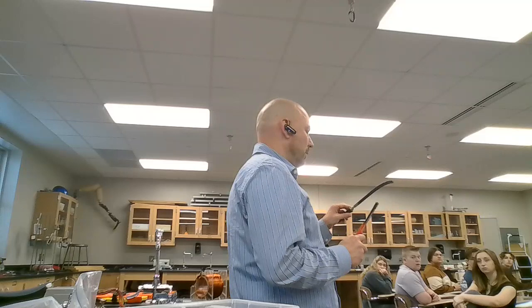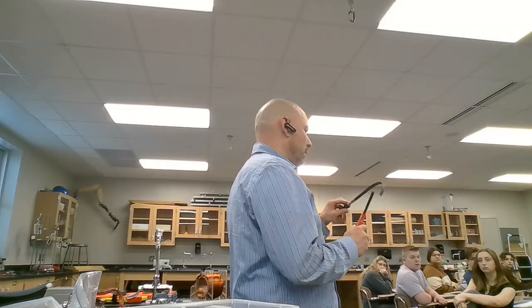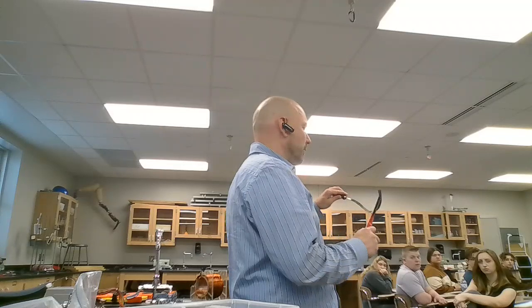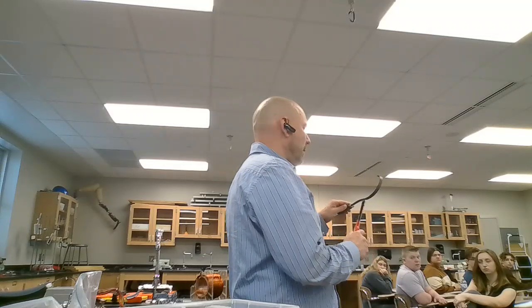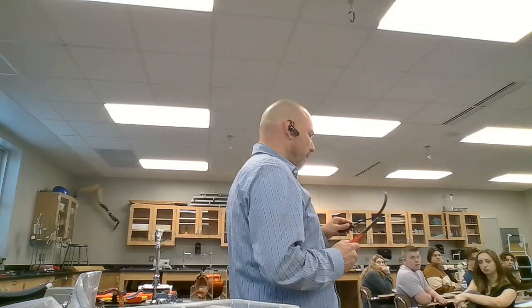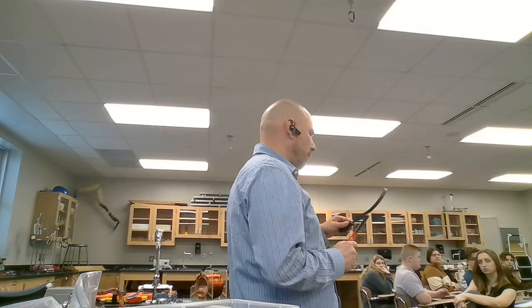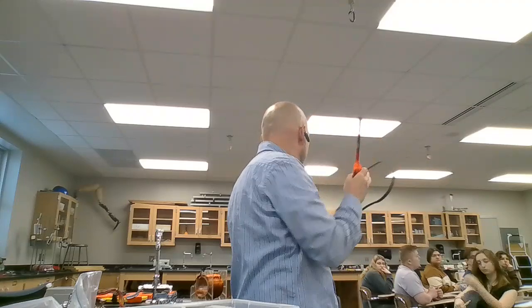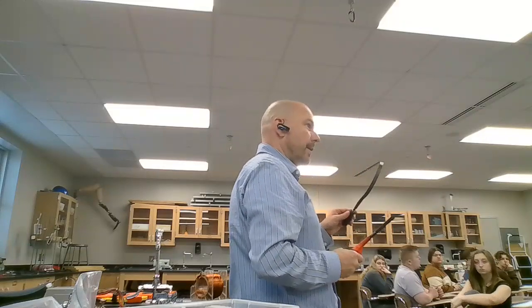If I heat this up, even if I go this way, which side has a higher rate of thermal expansion? The outside or the inside? The outside has a higher rate of thermal expansion. Does that make sense? It's expanding more than the inside.